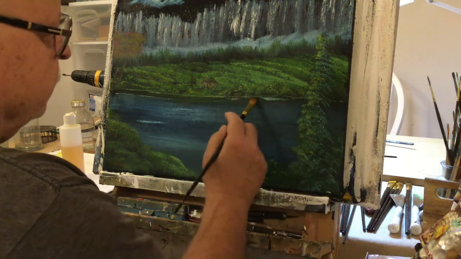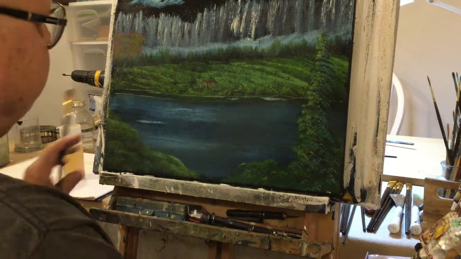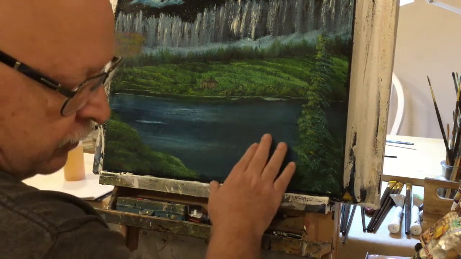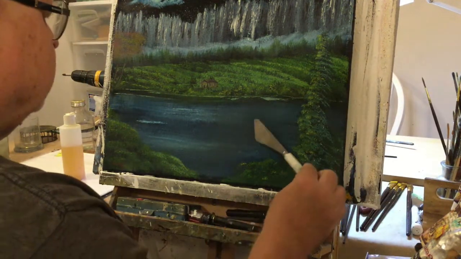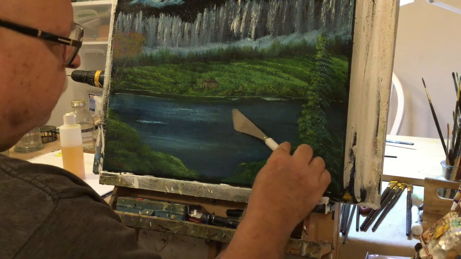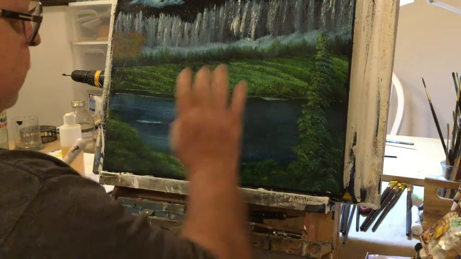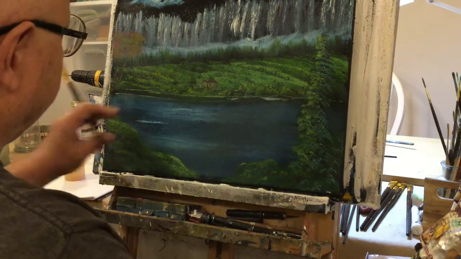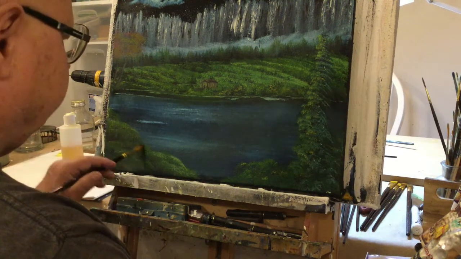These water lines are okay. They could be a little more crisp. There's a lot of tooth in this canvas. Let me give you an idea. Let's see if I can do it with a knife. So you can hear how rough this canvas is. And part of that is that it's a very tight canvas. So it's got a really nice ground underneath of it. And then we could do something up here.